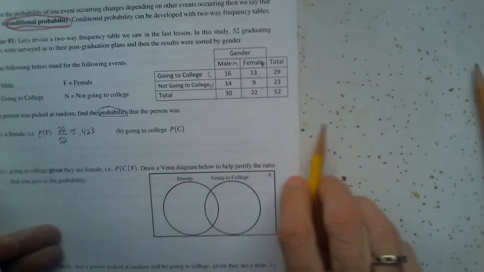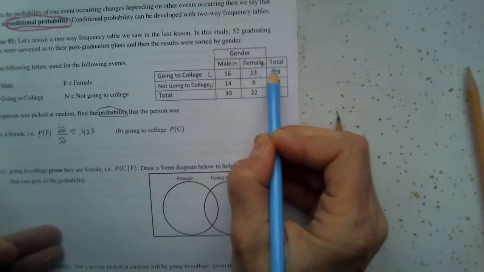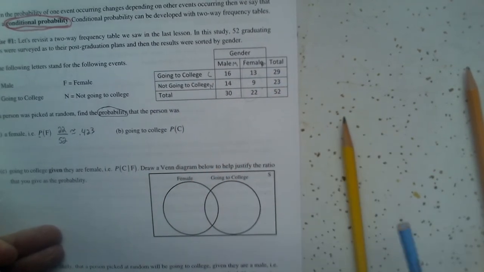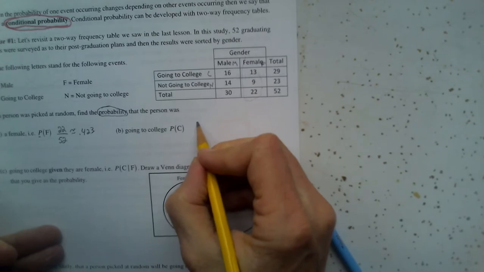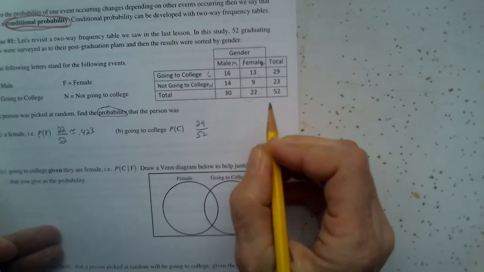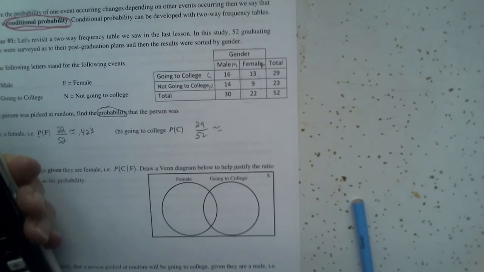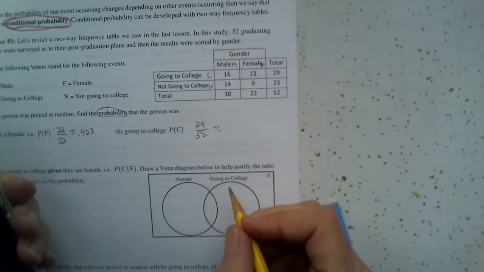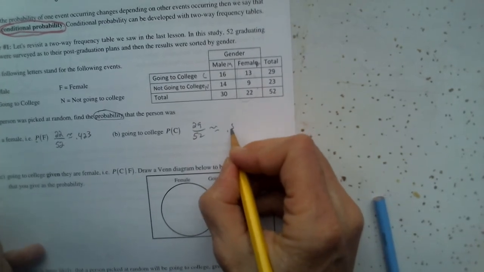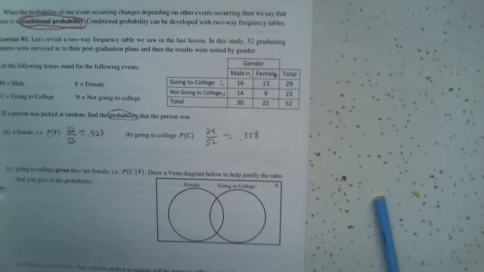What's the probability that they're going to go to college? You're looking at the going to college row. There are 29 people going to college in this school, out of the 52 total people that go to the school. If you want to write that as a decimal, it's just 29 divided by 52, and you would get about 0.558 if you did the division on your calculator.